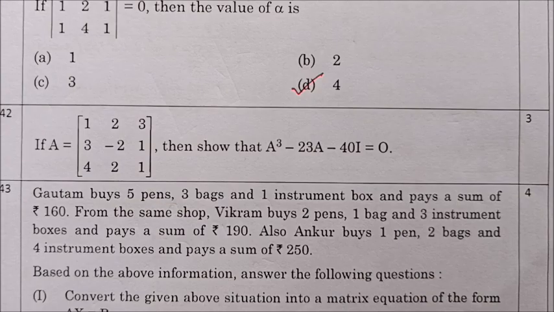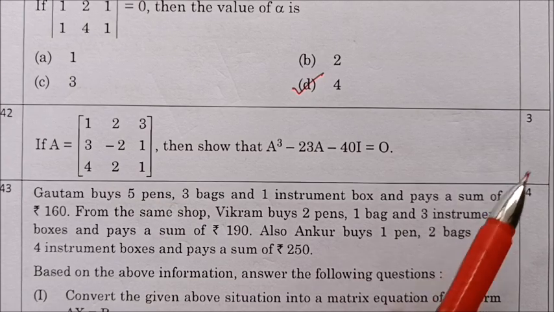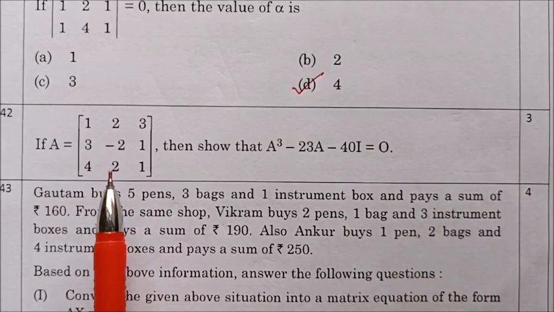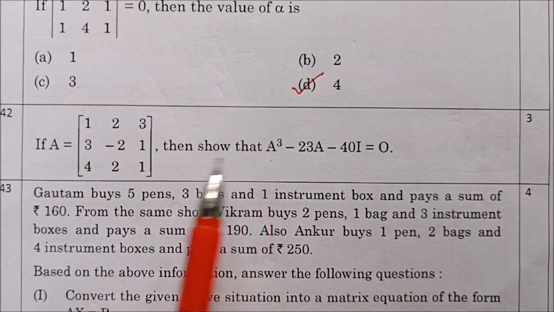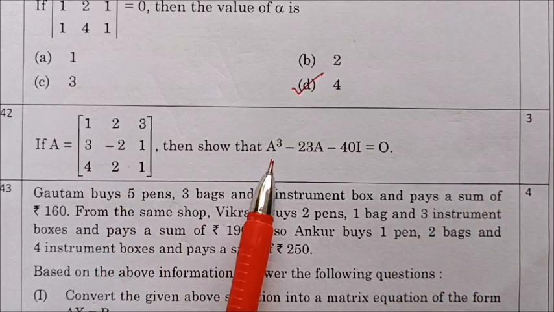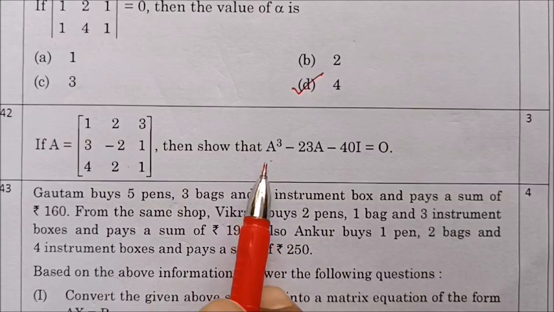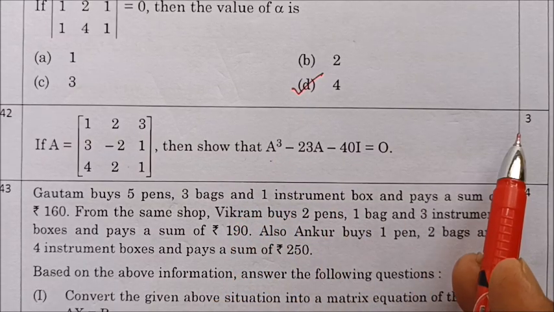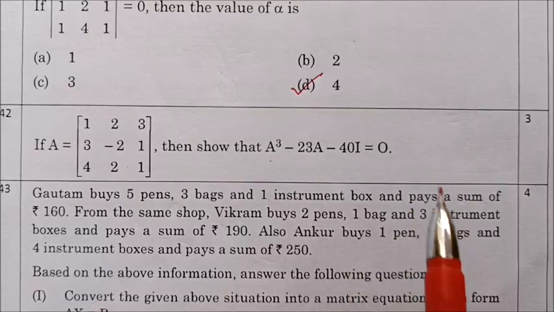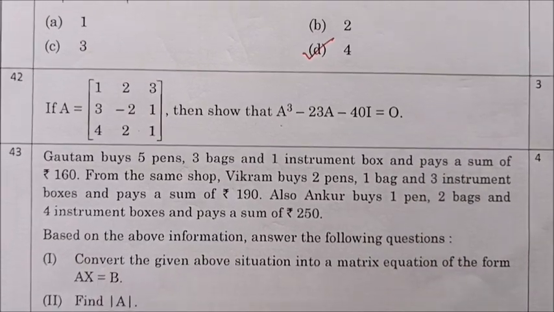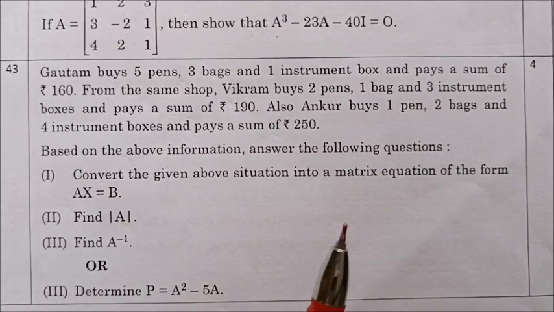Question number 42. It is a 3 marks question and here you have to find A cube, and A is given, and before finding A cube you have to find A square also. Put it in the equation, the right hand side 0, that is the 0 matrix, will come. I am sure you can do it. Question number 43.